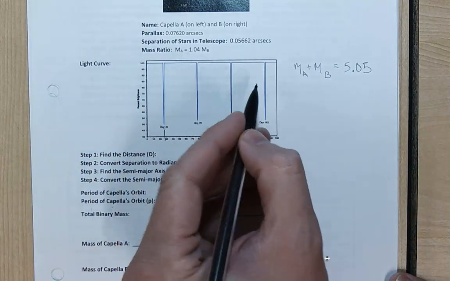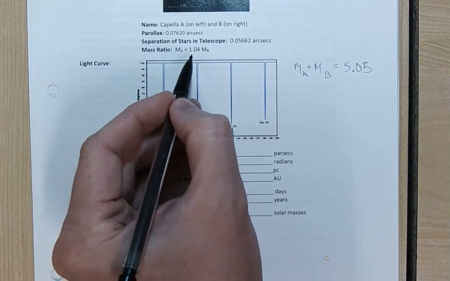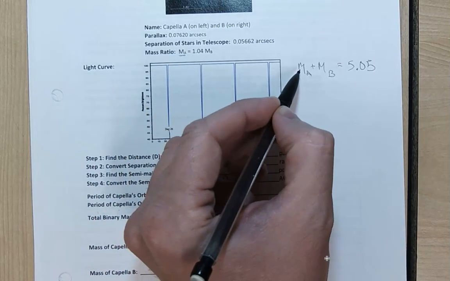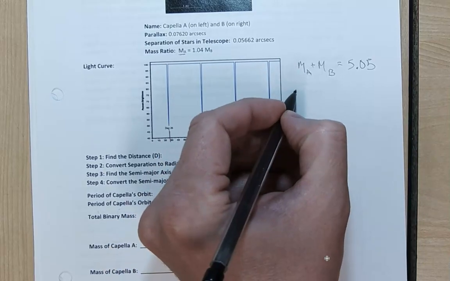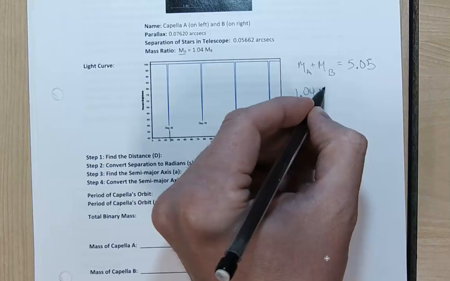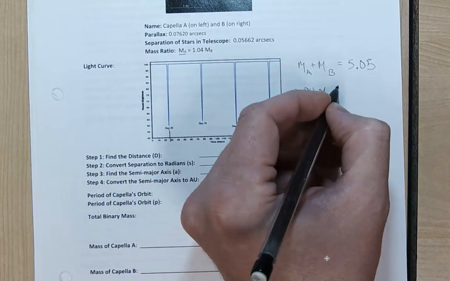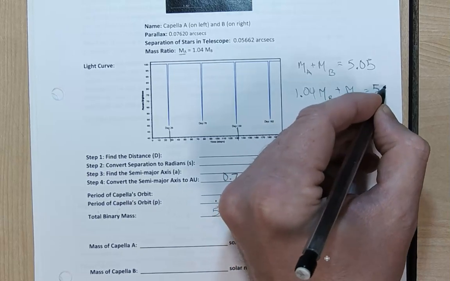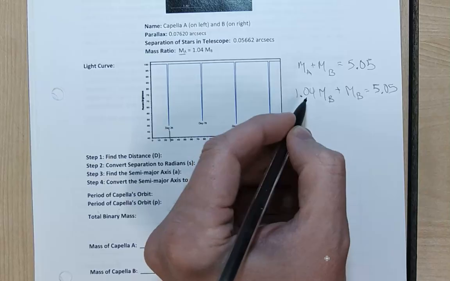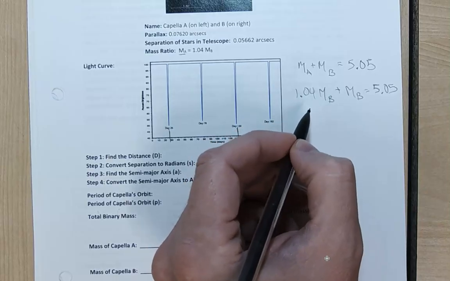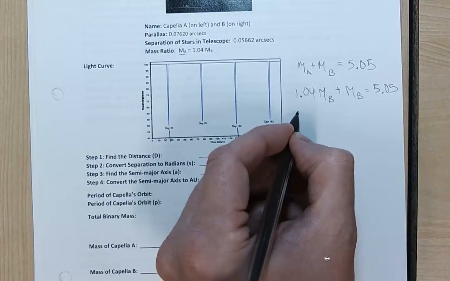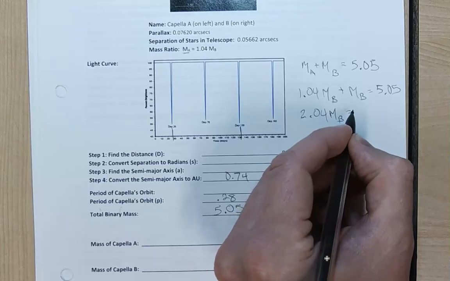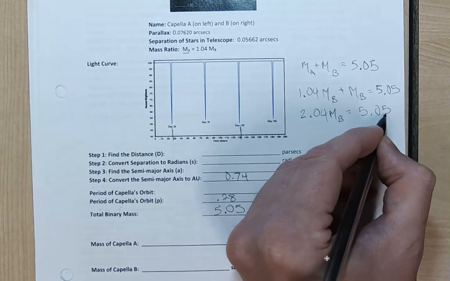And we also know that the mass of star A equals 1.04 times the mass of B. So let's take this MA, plug it in here, and say, all right, 1.04 times MB plus another MB equals 5.05. What's 1.04 MB plus another MB? 2.04 MB total is going to equal our 5.05 solar masses.